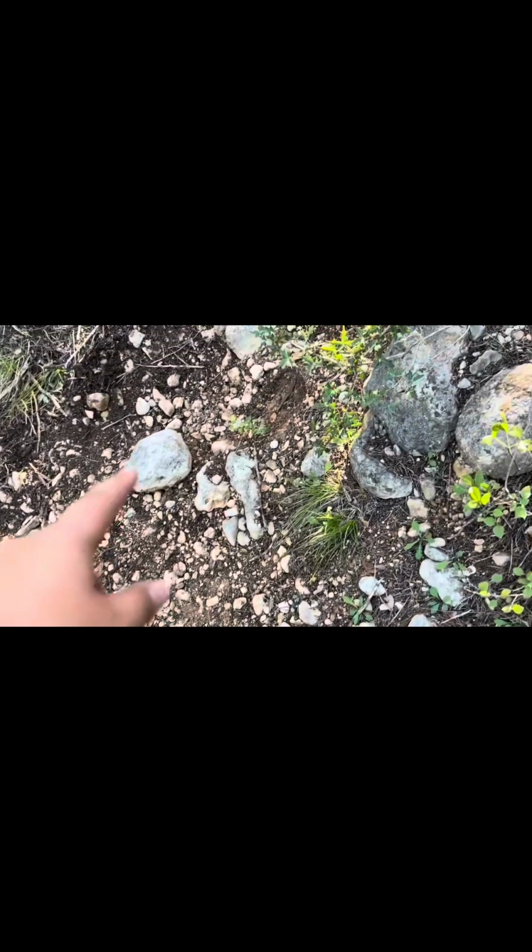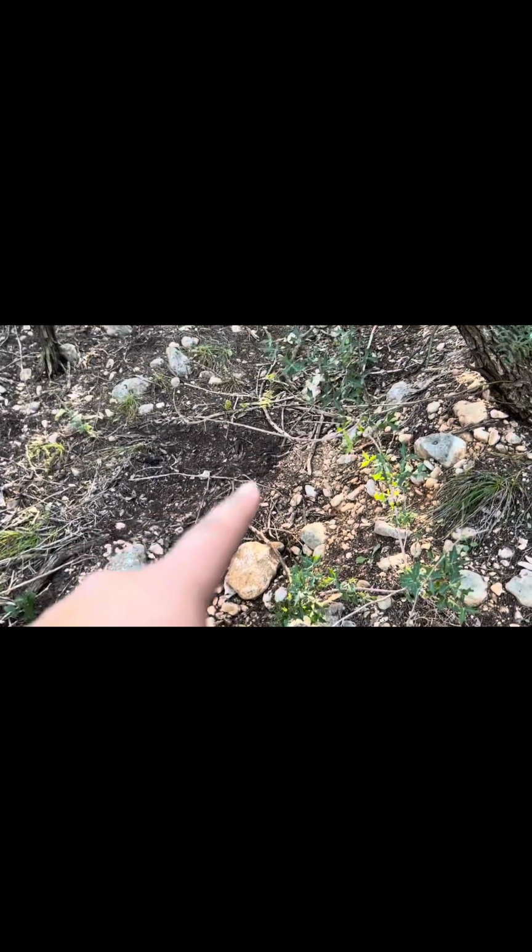Here we have mass wasting, which is the movement of materials due to gravity. And so up here we have a bunch of rocks that have fallen a little bit from the higher elevation. And as we go down the hill here, you'll see more rocks that have fallen.